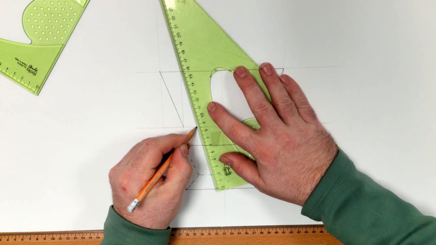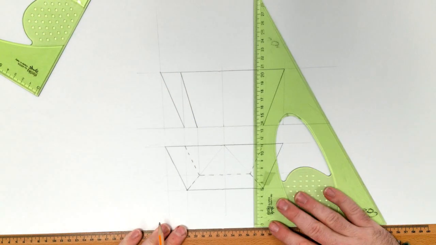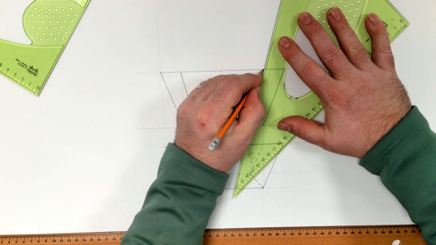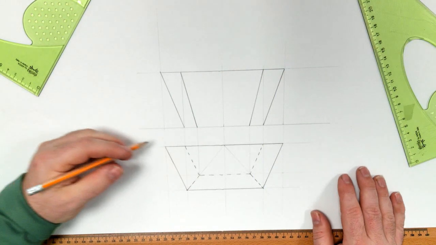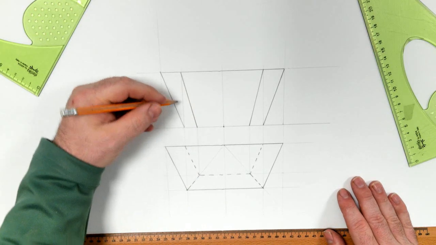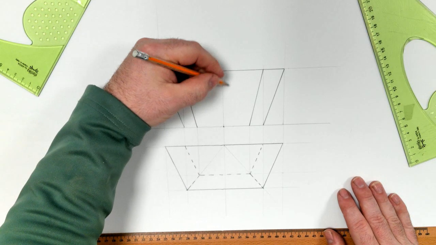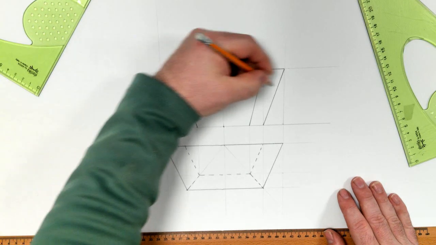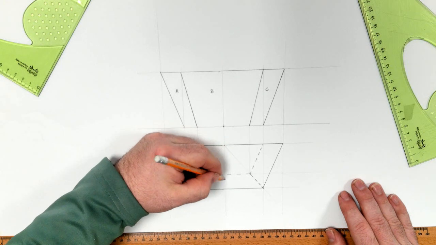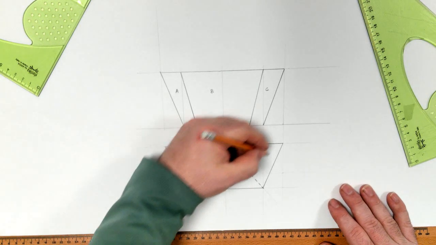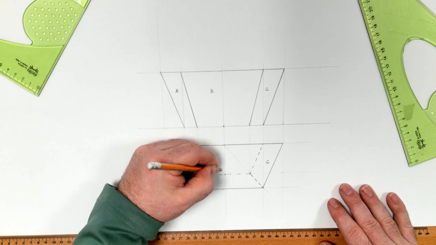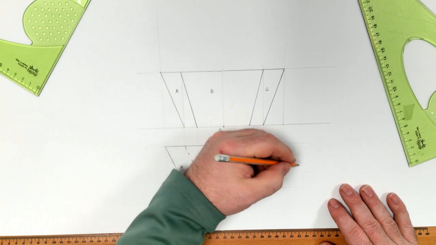There we go. Just bring it up. Where they meet, we call that Q. So A, B, C, A, B, C. We have Q1, so Q, Q and P.